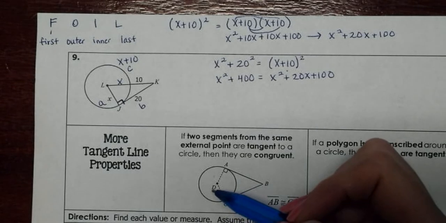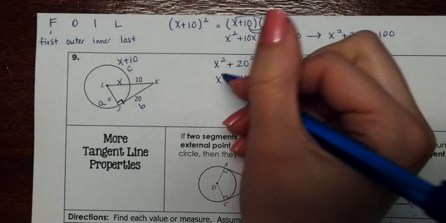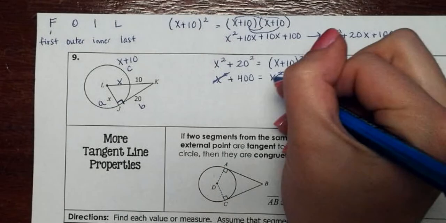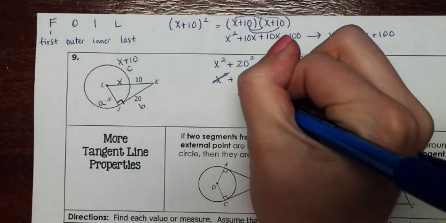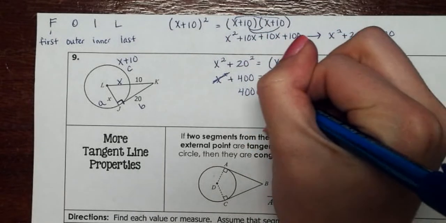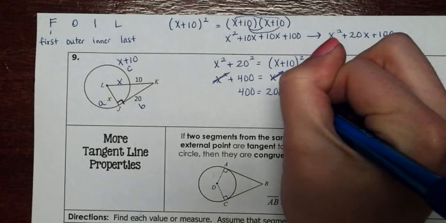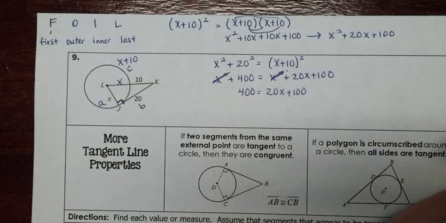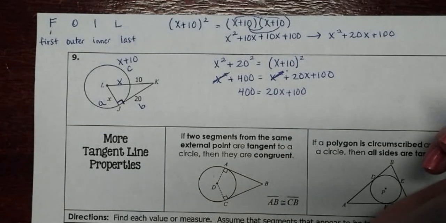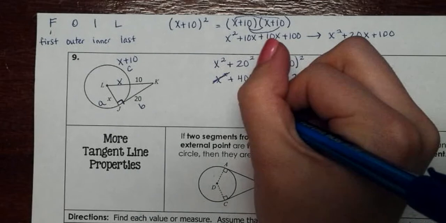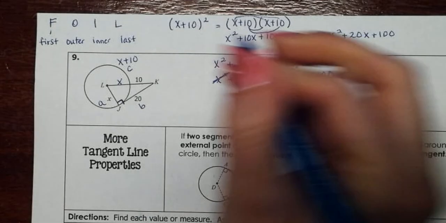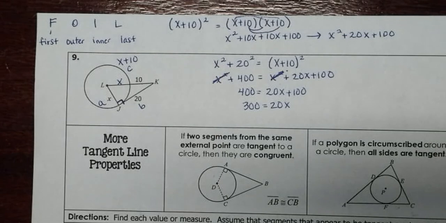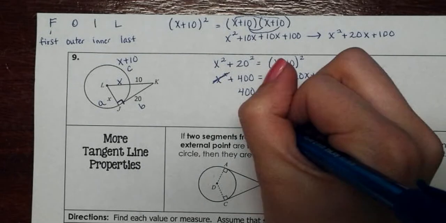You should have said they both cancel out. So X squared and X squared will cancel out. So what you will have left is 400 equals 20X plus 100. Now that is something that we can easily solve. Move the 100 over by subtracting and divide. So X is going to be 15.